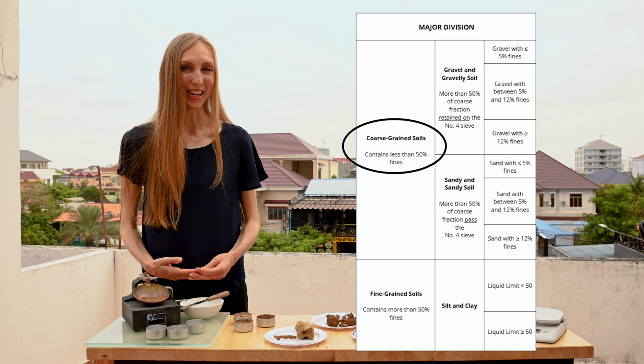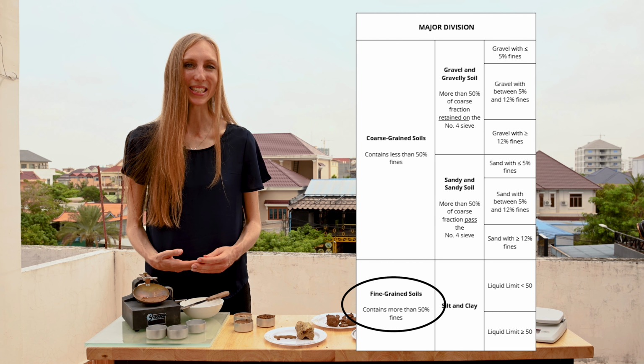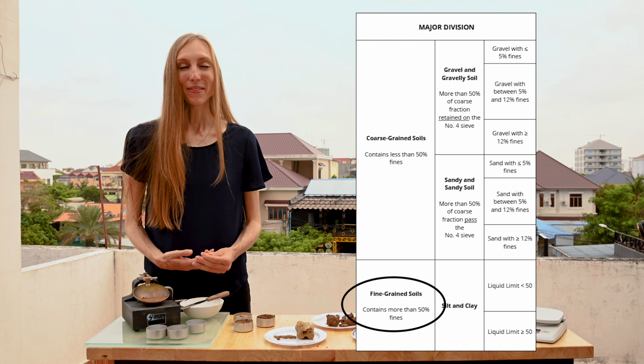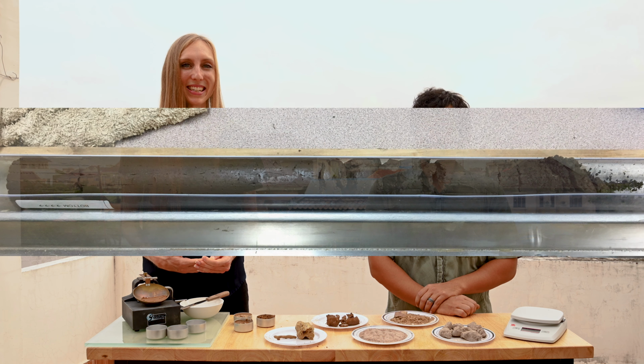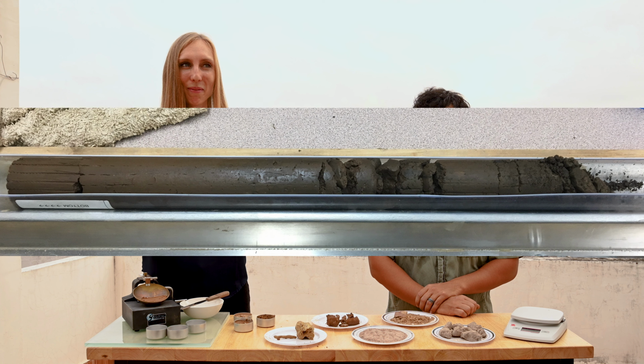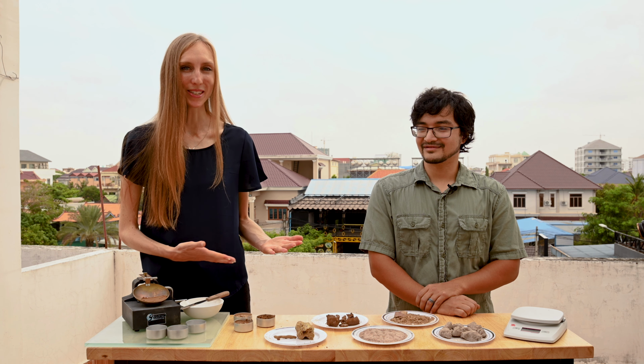And there are also fine-grained soils, which are not visible to the naked eye, and their behavior is controlled by electrochemical forces. Examples of coarse-grained soils are your gravels and your sands. Fine-grained soils would include silts and clays.